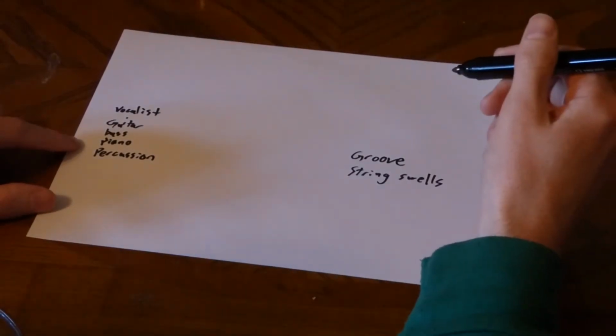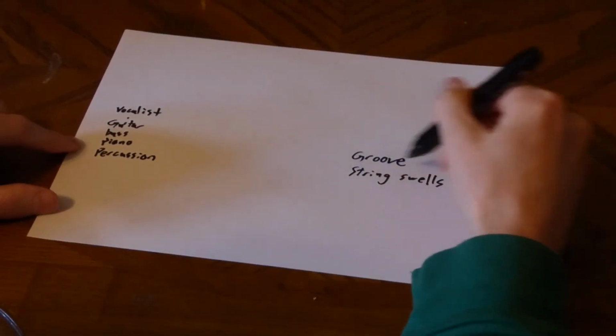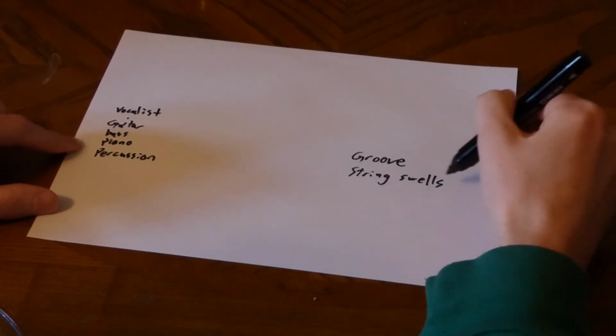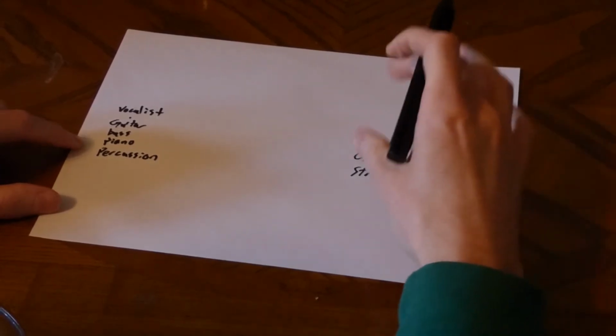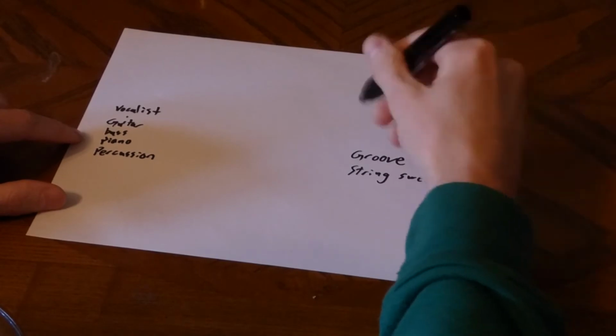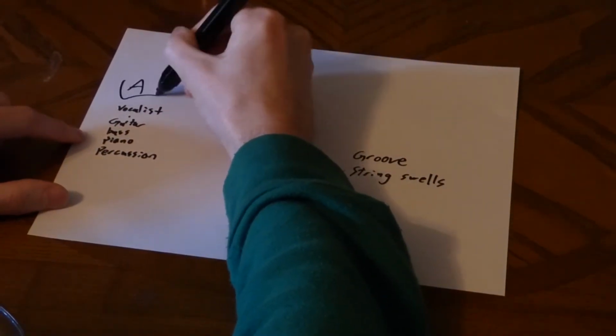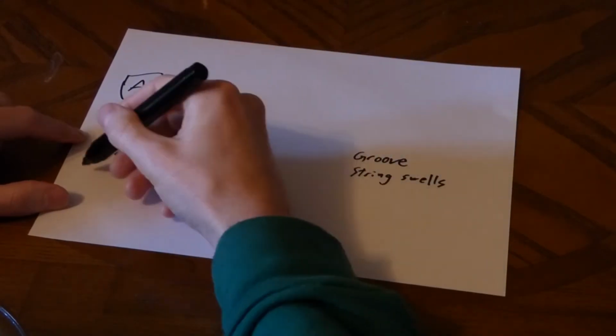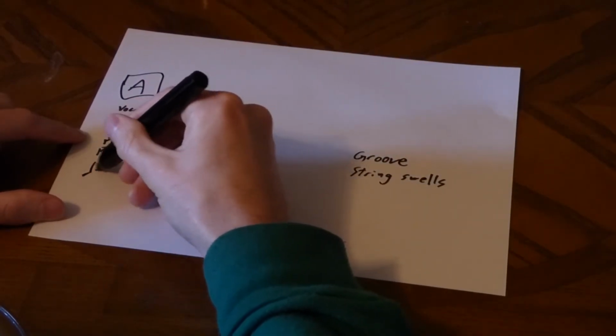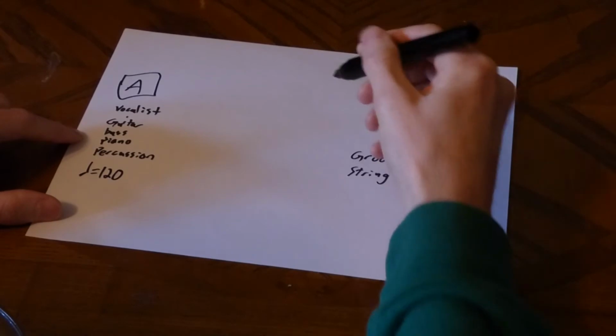So what I'm going to do here is I'm going to make this whole area with the groove and the string quartet swells kind of special by putting it more towards the end. And in the beginning, I'm going to call this A. And I'm going to make this at a tempo of 120.